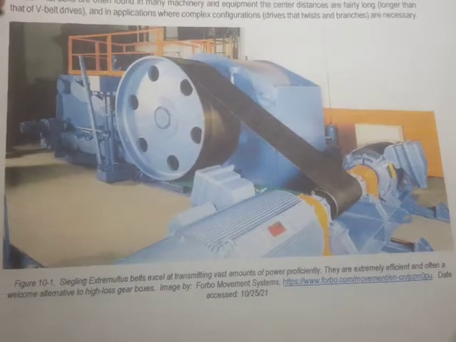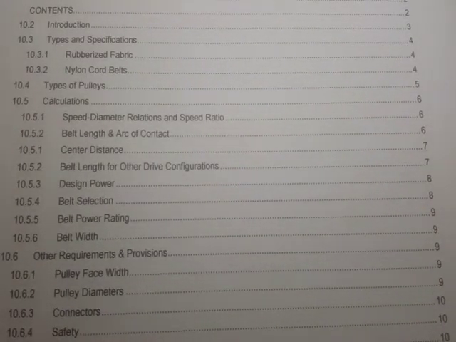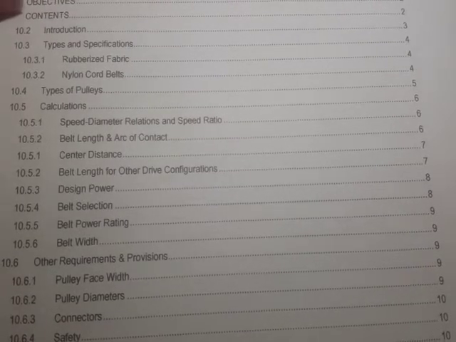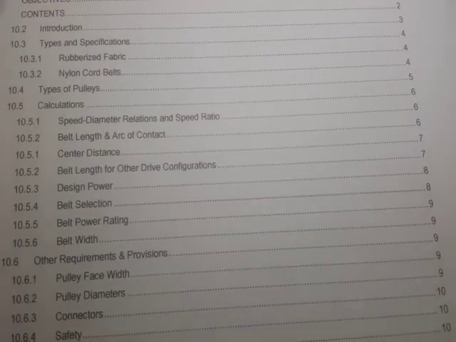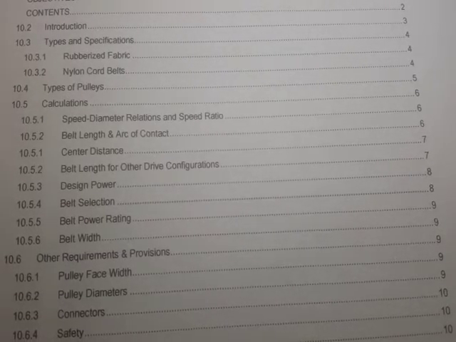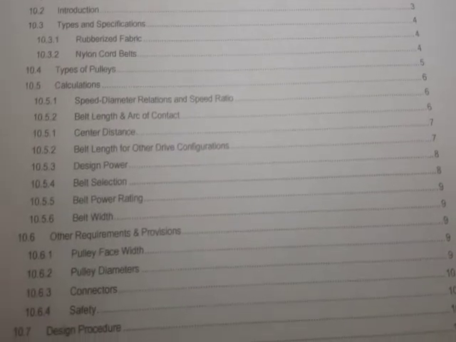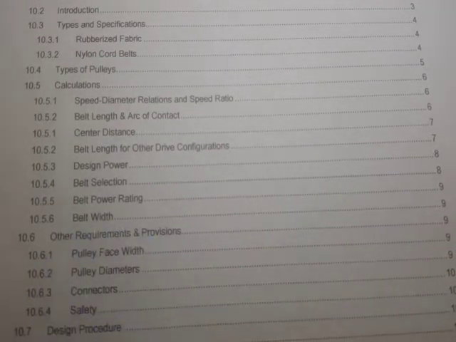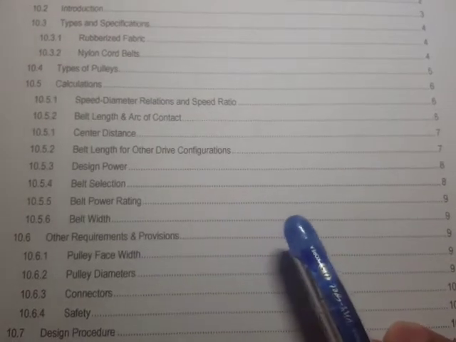Just like what we did in the V belt discussions, we will also talk about the types and specifications for flat belts, and even for these flat pulleys. And also we will talk about the computations and other requirements and provisions, as well as the design procedure.